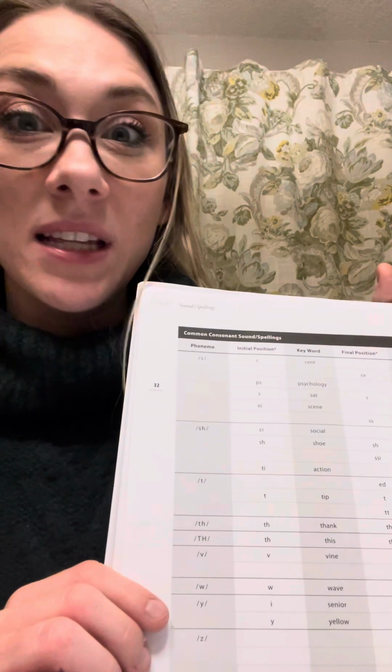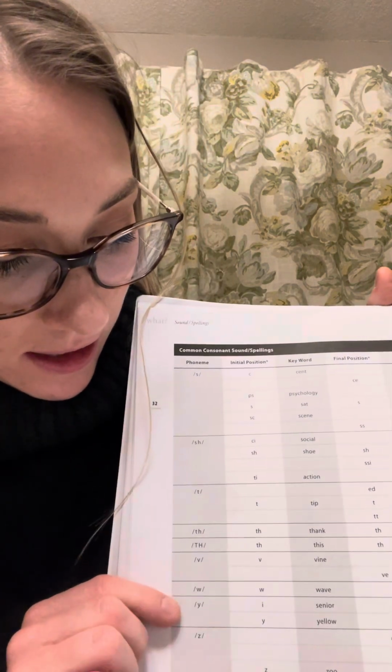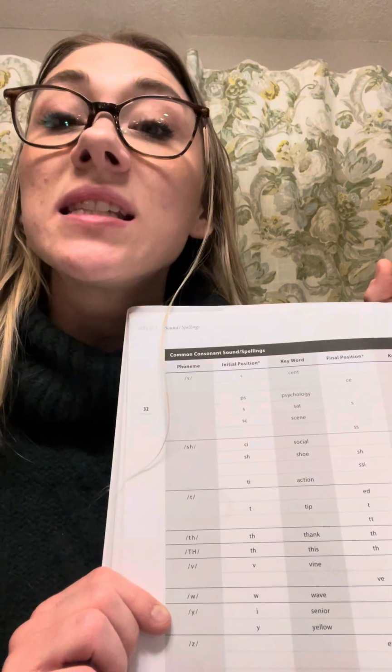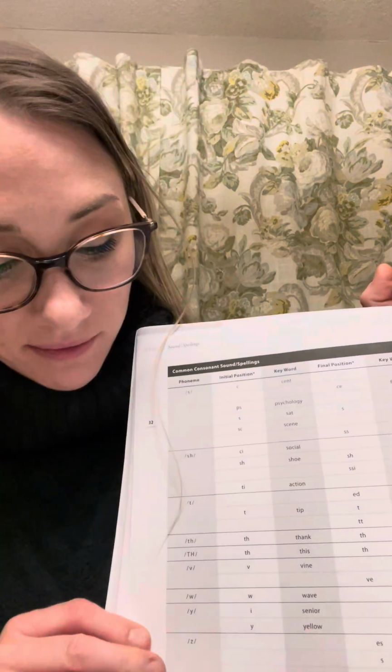So we're going to hear Y, represented by the letter Y, and also the letter I, like in senior, I-O-R. Then we have Z, the phoneme that we hear, and we see the letter Z.